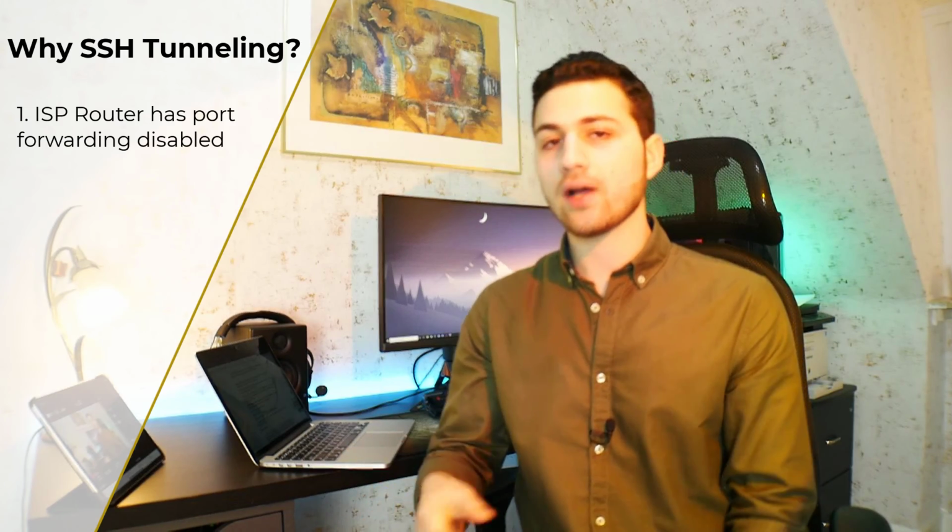Now you might be asking, why would we use SSH tunneling? Well, the first reason, which actually happens with me, is that the router that comes from the ISP company does not allow me to enable port forwarding. So in this case, I have to go to the ISP company and ask them to upgrade my router, which will increase my monthly bill. Or I can use SSH tunneling, which I think is much better and cheaper than upgrading your router.